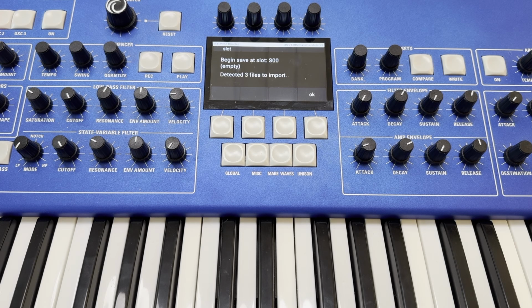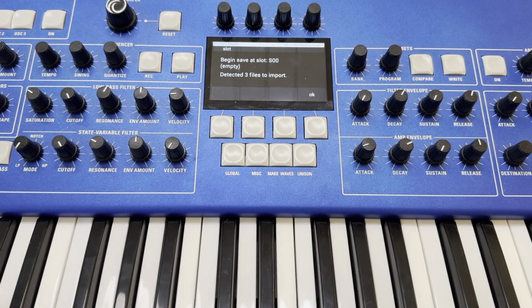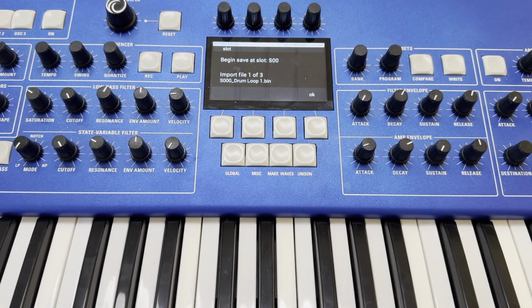If you saved a patch where you've got something in slot 8, for instance, and you start loading it here at slot 0, you don't want to do that. So you want to pick the slot. In this case, we are on the correct slot, but you've got an encoder here that allows you to choose. So I'm going to hit OK, and it's going to start loading these.